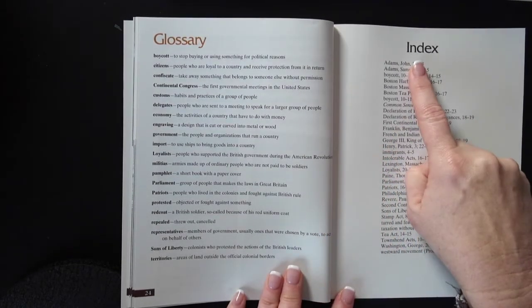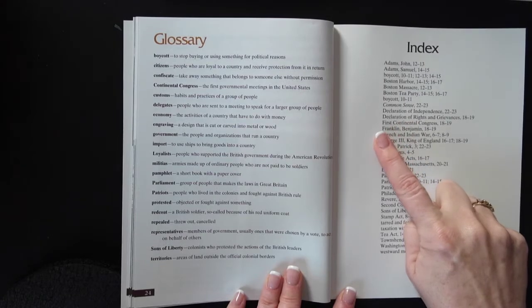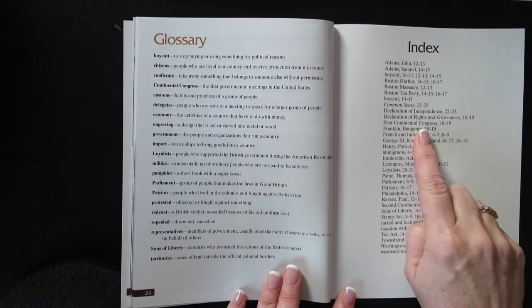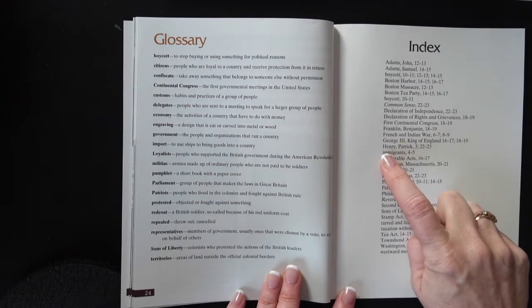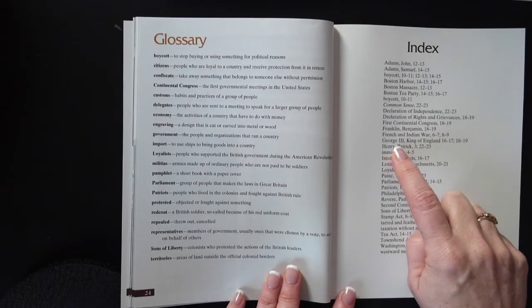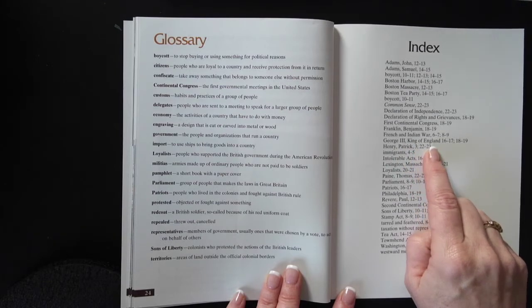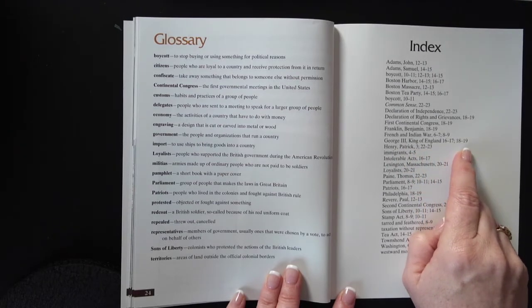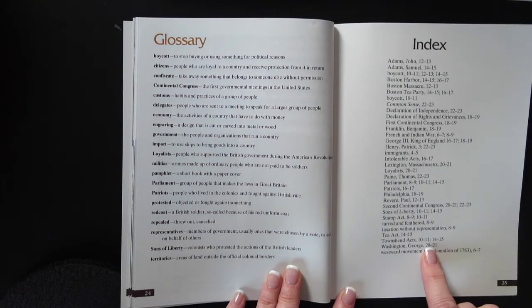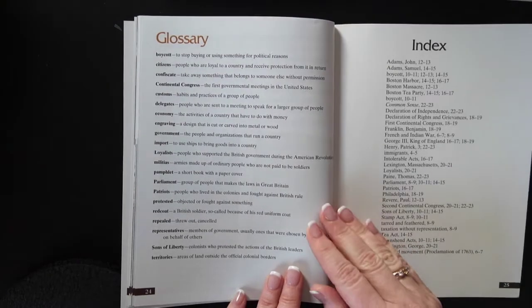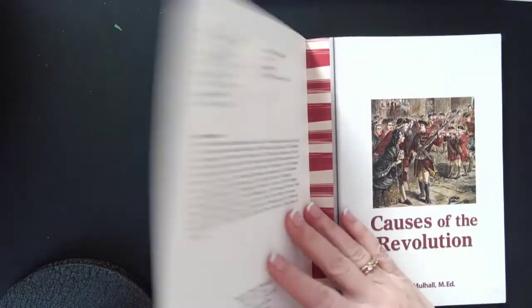And over here we have the index. An index tells you where that word or phrase or topic can be found in the book. Some words or phrases have only one place, but others, like here, King George III, King of England, he's found on several pages. Same with the Boston Tea Party. So these numbers correspond to the many different pages that you will find information on that topic in the book. So let's begin reading. Causes of the Revolution.